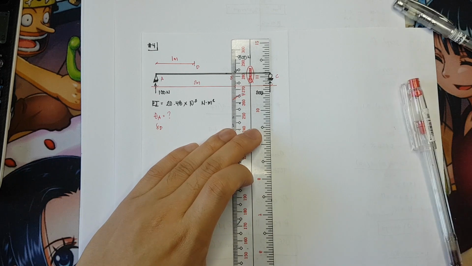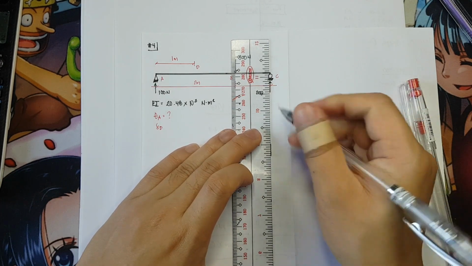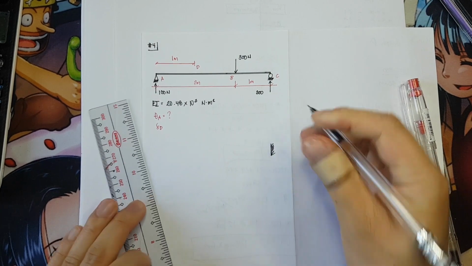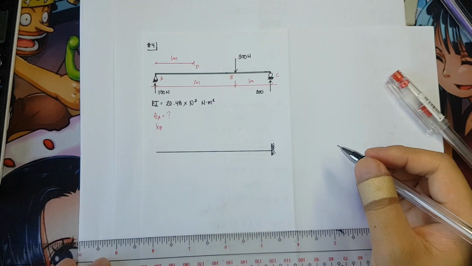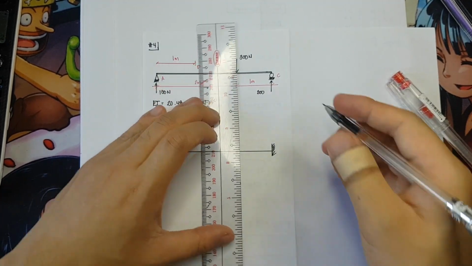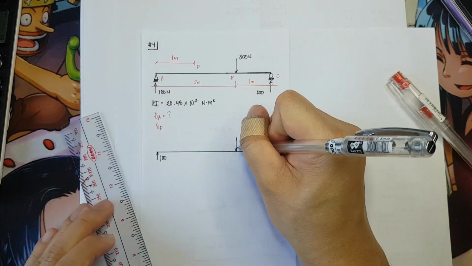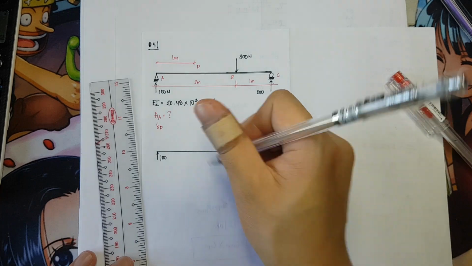Okay, so in doing so, this is point C, then the rest would be an applied force. So we have here an applied load of 100, and here we have an applied load of 300. So this is now my free body diagram.